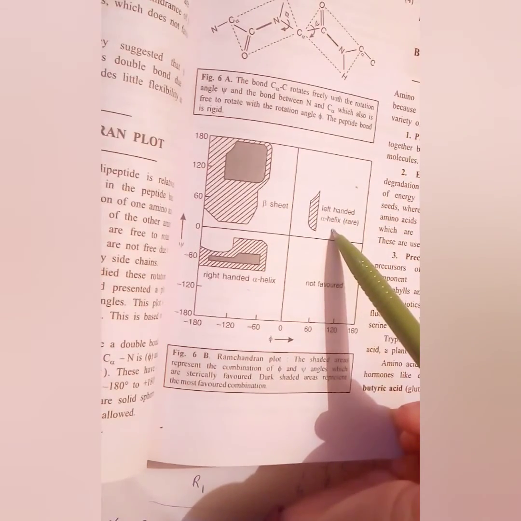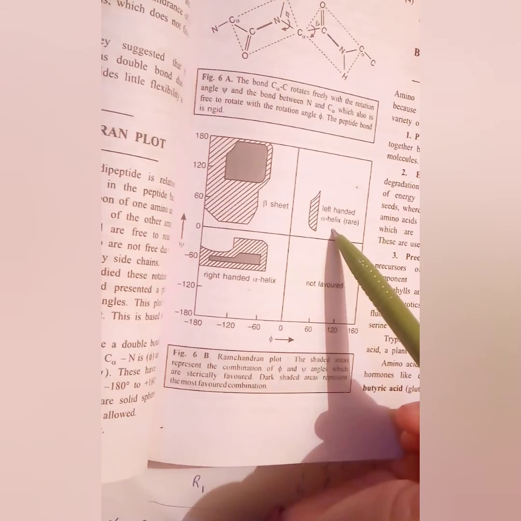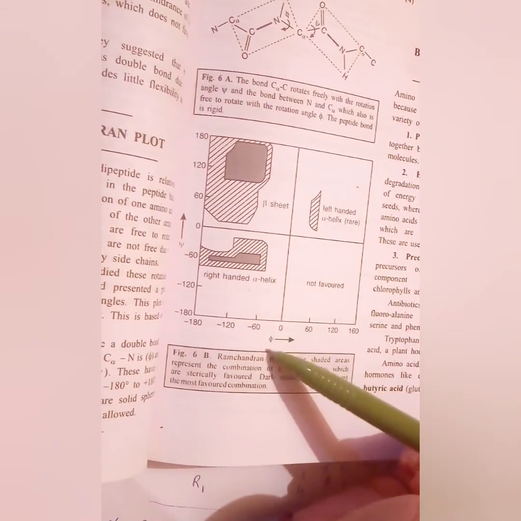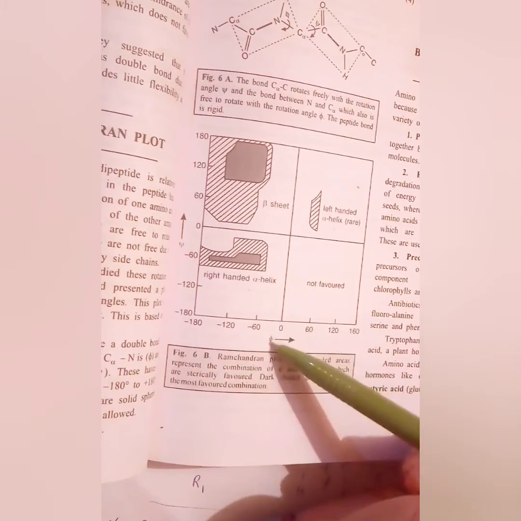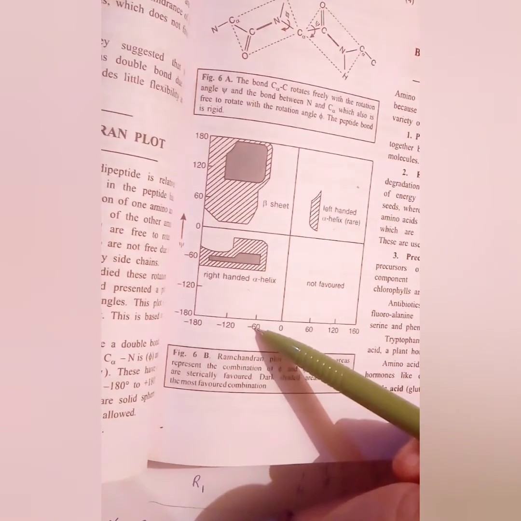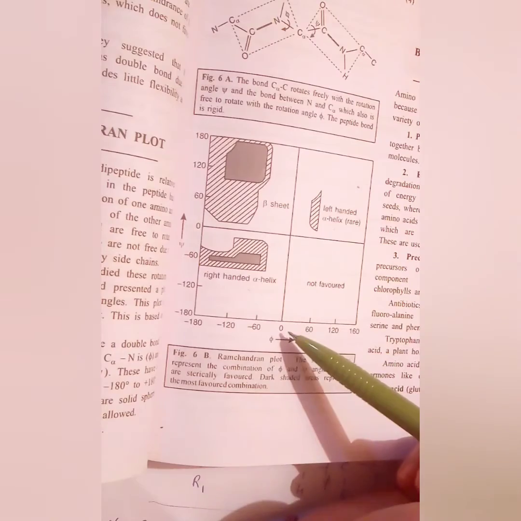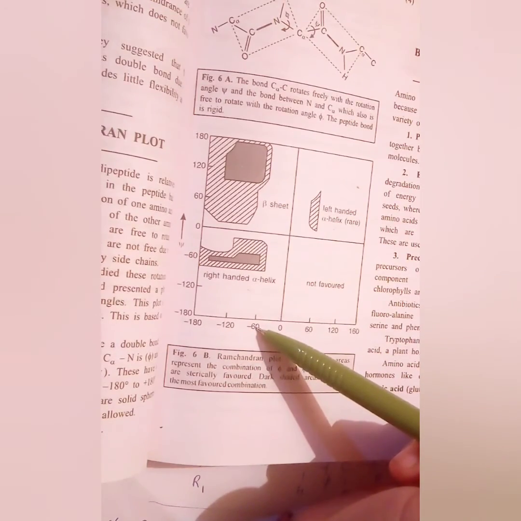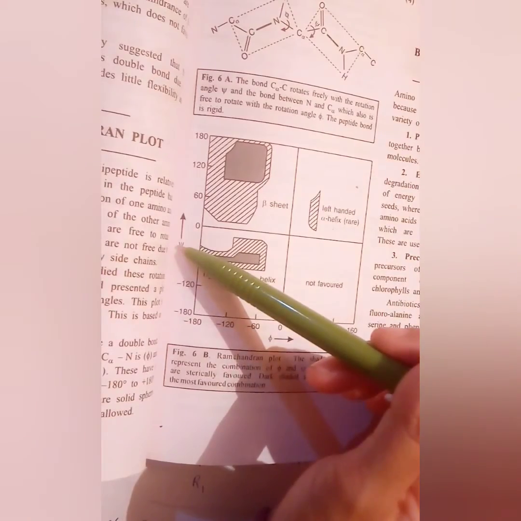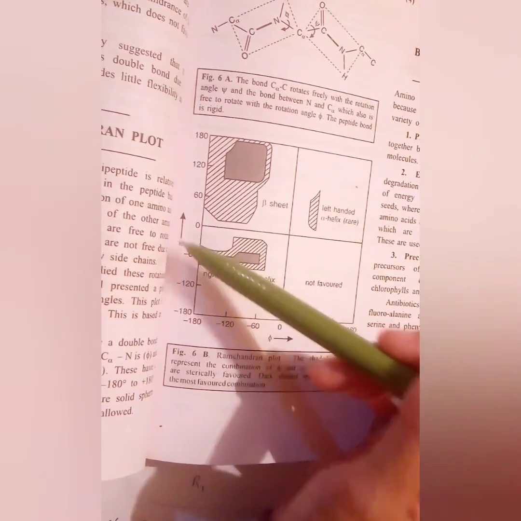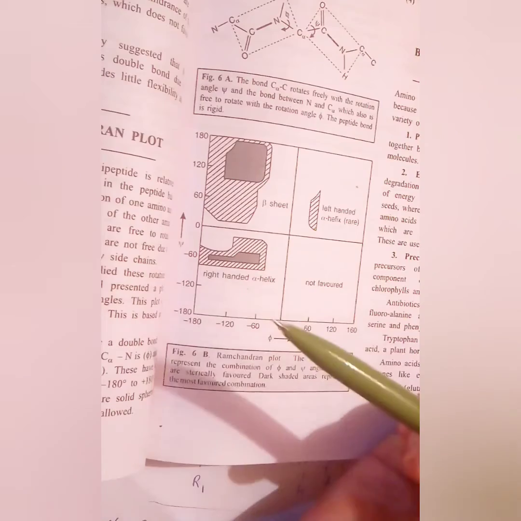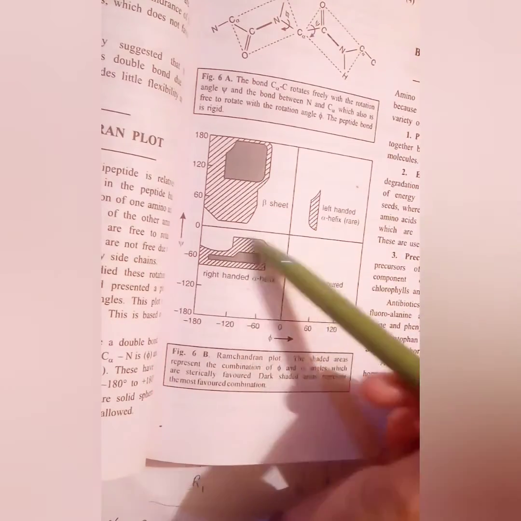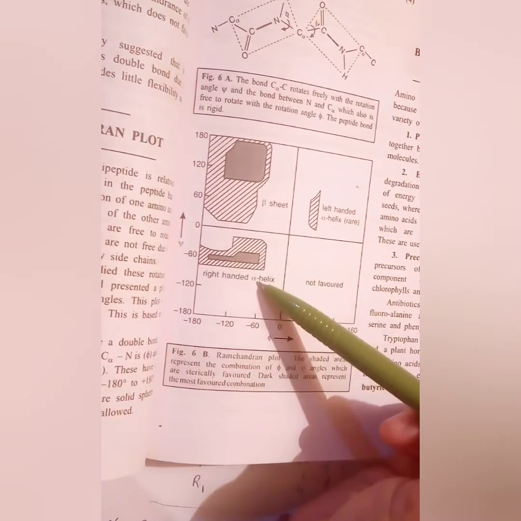And suppose here again, for example, if the Phi angle is minus 60 degrees and the Psi angle is minus 60 degrees to 100, then they will produce the right-handed alpha helix, which falls under this quadrant.